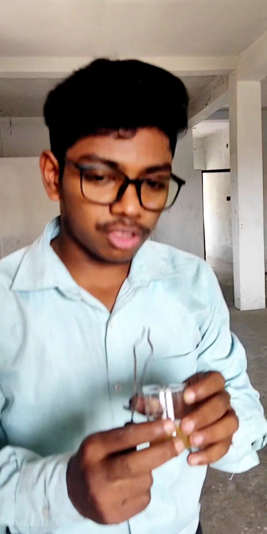And this is because copper, which is less reactive than ferrous, doesn't displace the ferrous in ferrous sulphate solution, so it has no reaction.